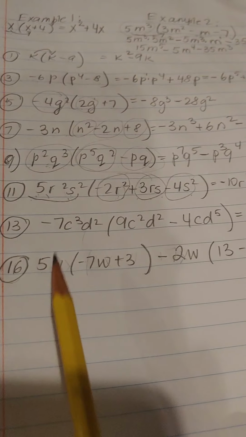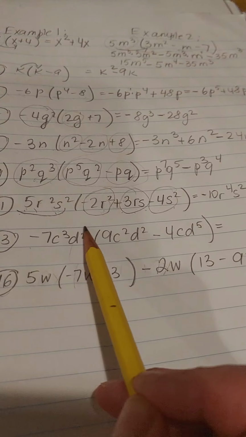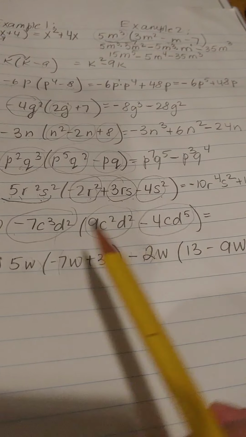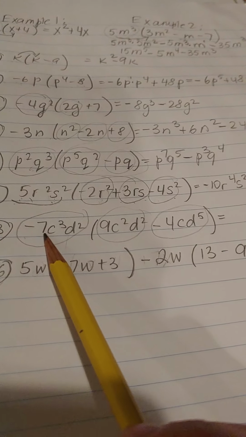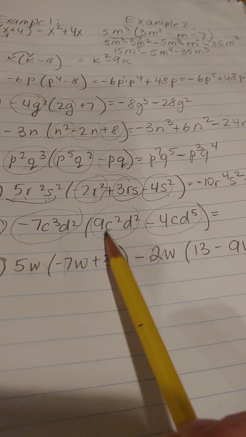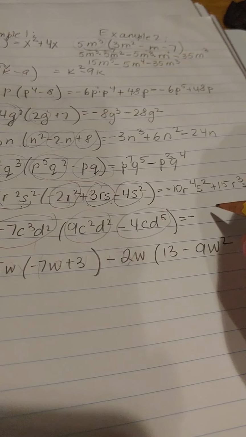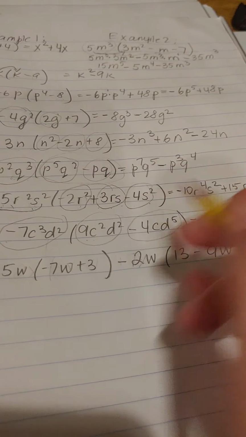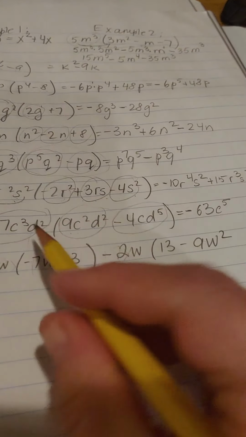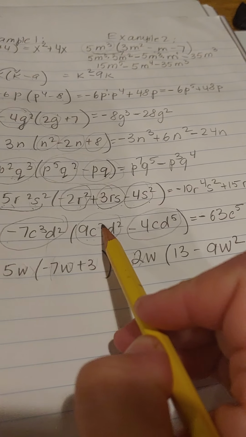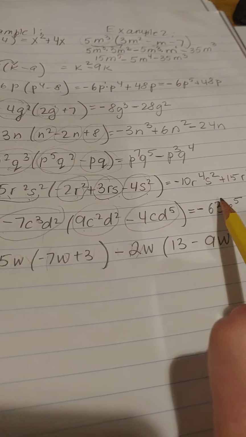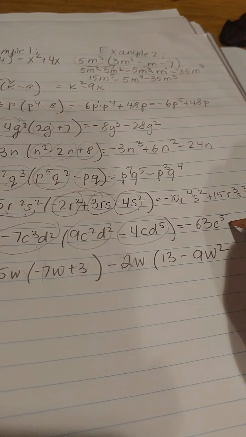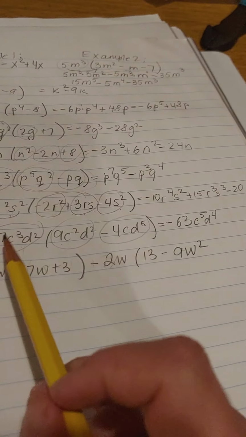Now number 13, so we're multiplying this monomial by first this part and then this part. Negative 7 times 9 is negative 63. C cubed times c squared is c to the fifth power because we're adding the exponents. 3 plus 2 is 5. And d squared times d squared is d to the fourth power.